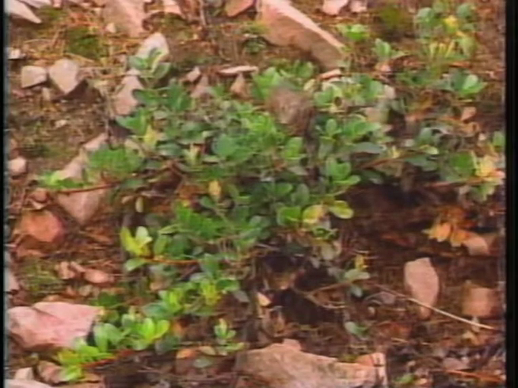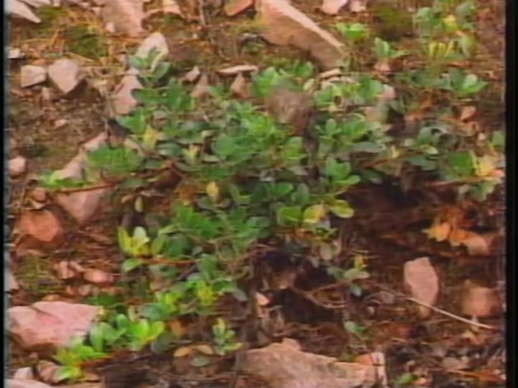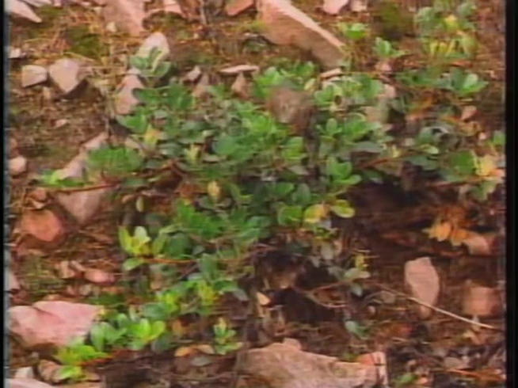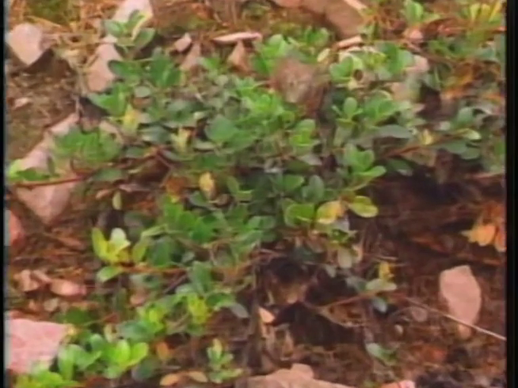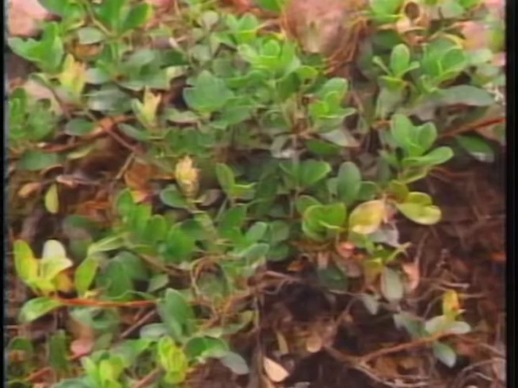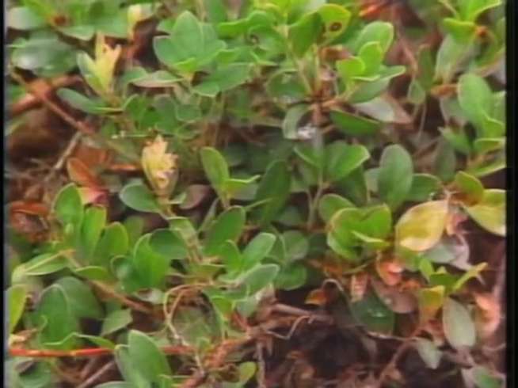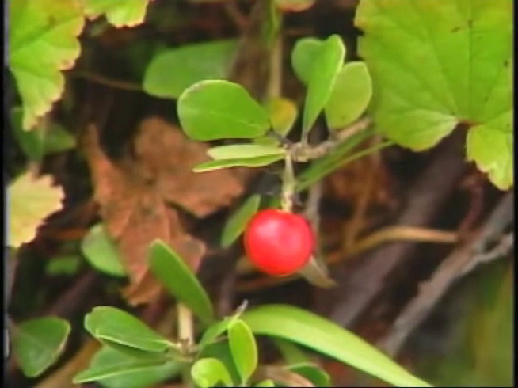Okay, right here, this little bush here is Kinnickinnic. That's what the old people used to collect and dry and mix in with their tobacco. And later on, like now towards the fall, there's no berries on this bush, but they get little red berries, and those you can eat for food.